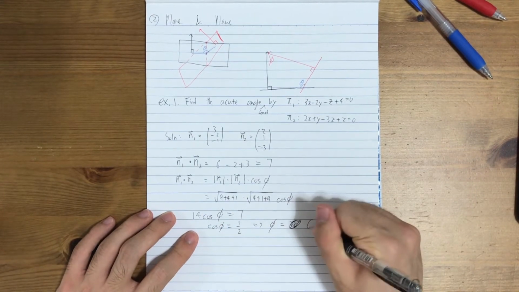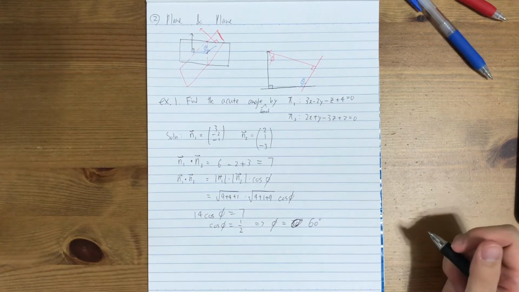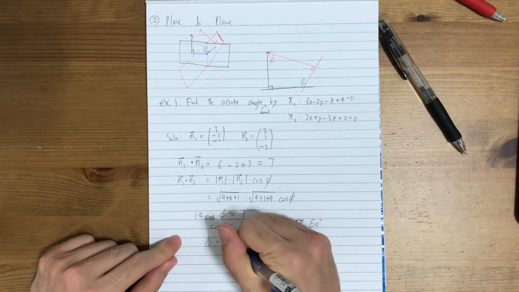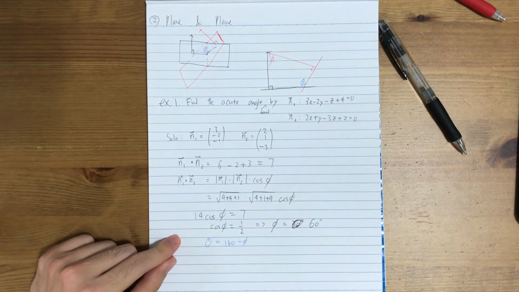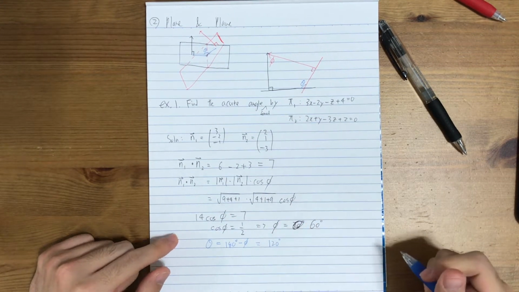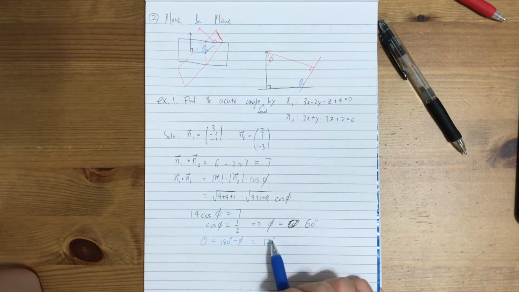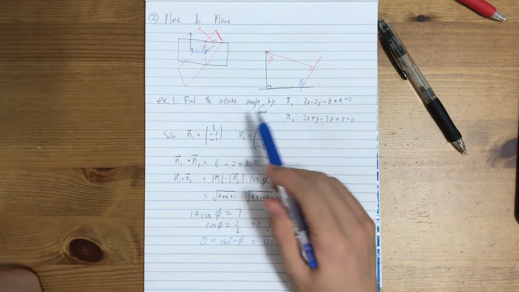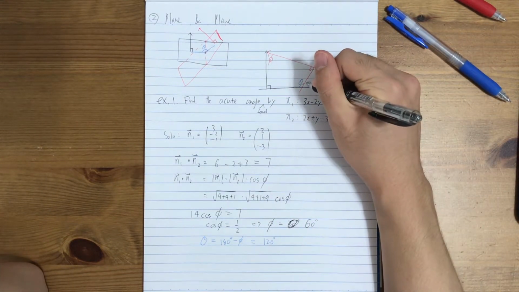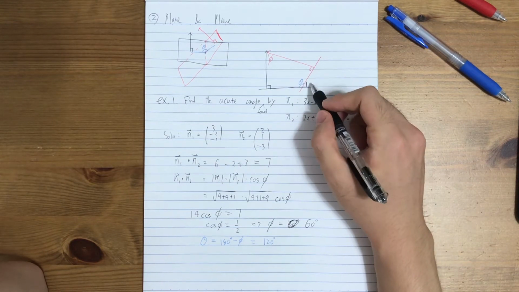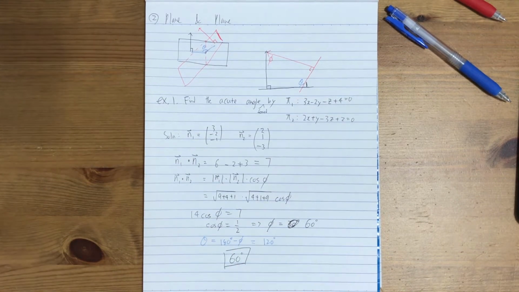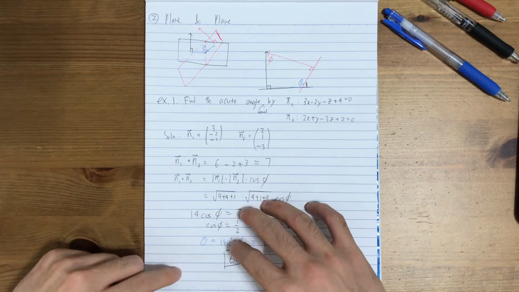Oh, sorry, 60 degrees, 60 degrees. Okay? That means theta is 180 minus phi, right? And that means 120 degrees, right? Then is this an acute angle? No, right? Then did we do something wrong? No, we did the correct thing. We just need to find the acute angle. So the answer must be 60 degrees. Okay, so that's it. Very, very simple, right?